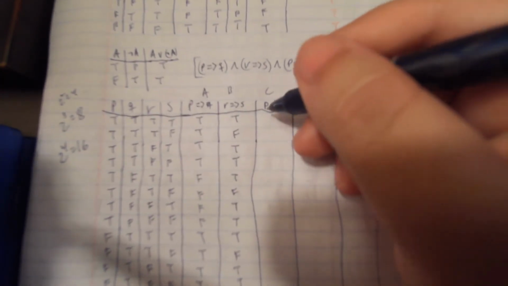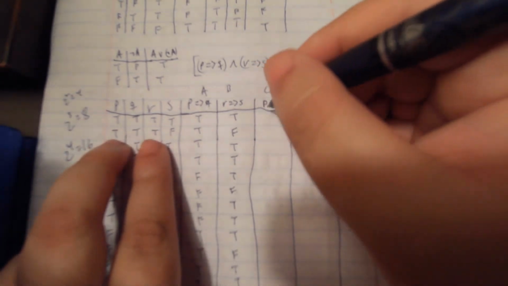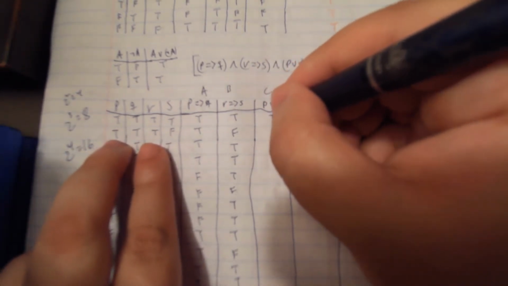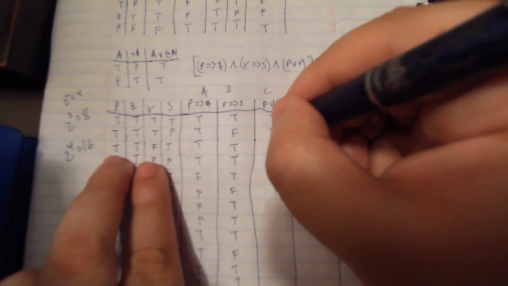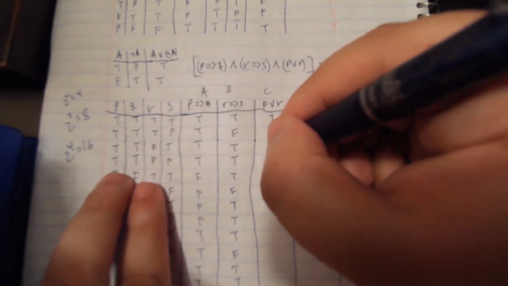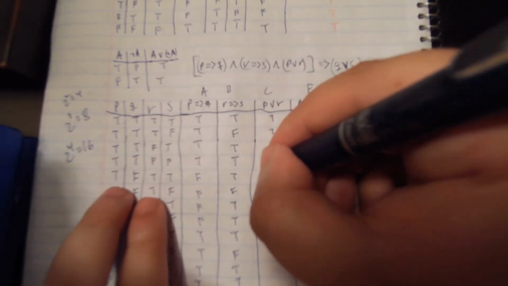Okay, not too bad. P or R. Okay, so yeah, I've got to look at these two, P or R. So true. I think it's going to be mostly true, right? True.